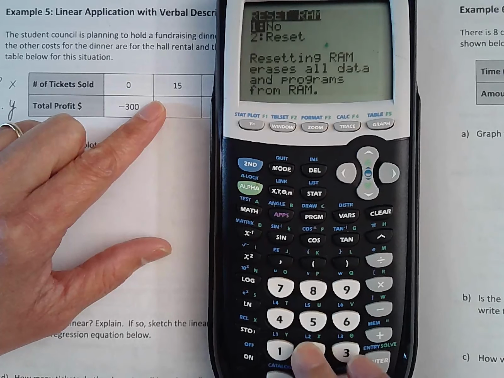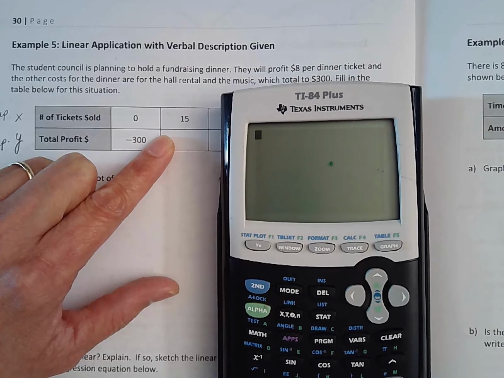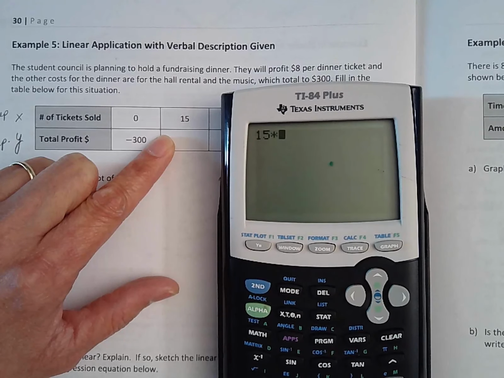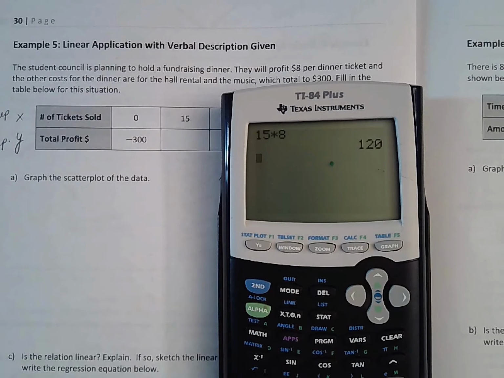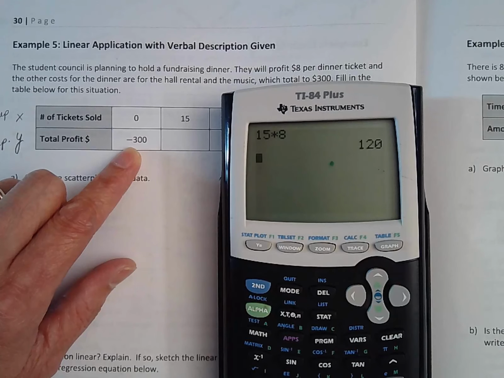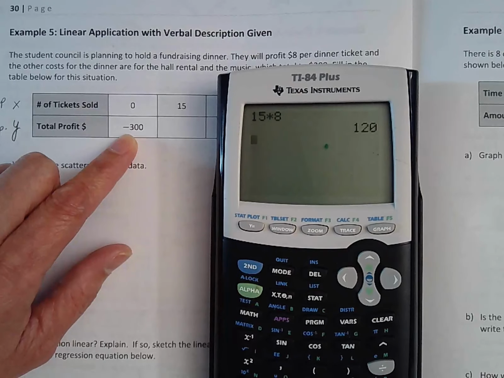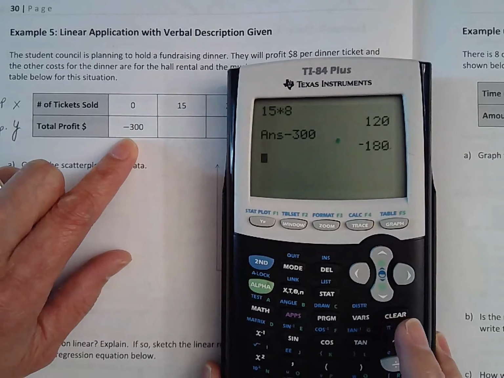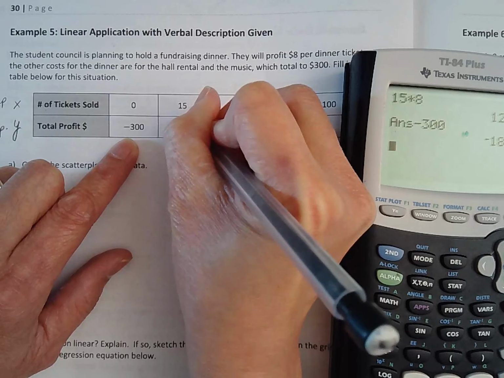So I can go 15 times 8. That's going to give me $120 worth of the tickets. But then we have to subtract what we paid for the hall and the music rental. So minus 300. So in this particular case, our total profit, we're still in a negative value.